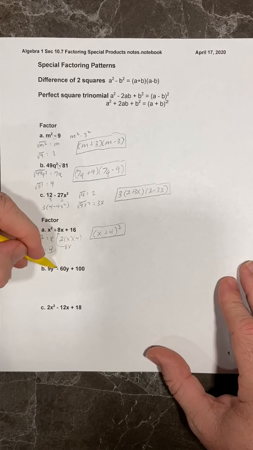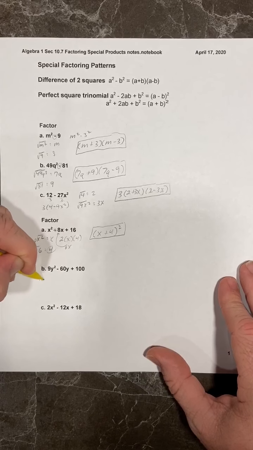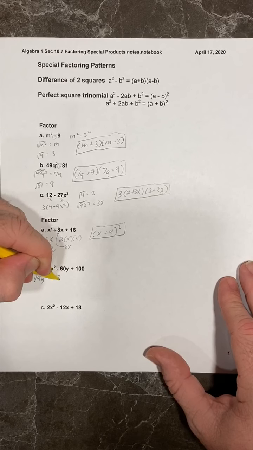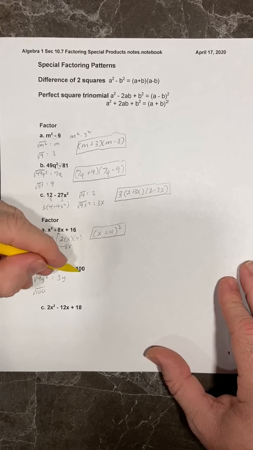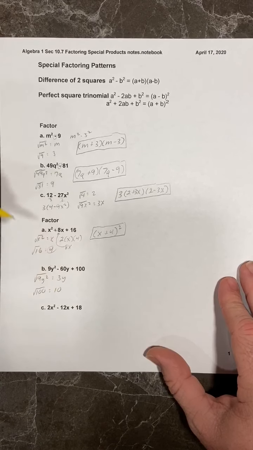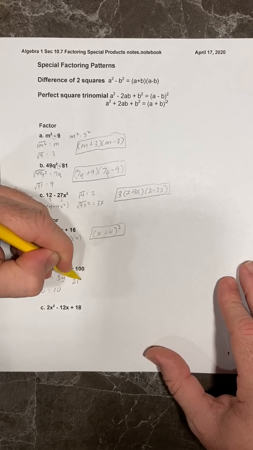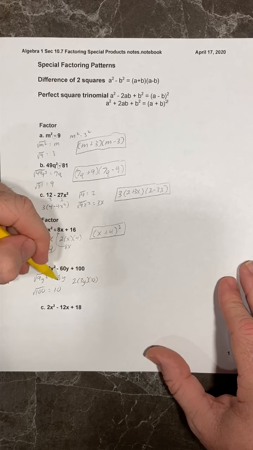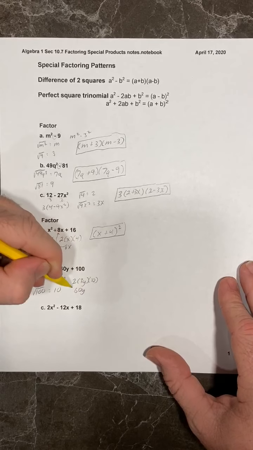Next one, 9y squared minus 60y plus 100. 9y squared, if we take the square root, 9 is 3 times 3. Of course, y squared is y times y, so 3y. 100, the last term, does it have a square root? It does, which is 10. Check the middle term, is that 2 times 3y times 10? So basically these two multiplied together times 2, which would be 60y, which matches up.